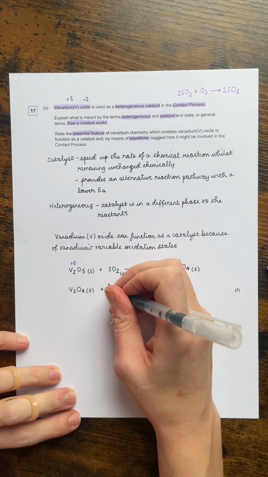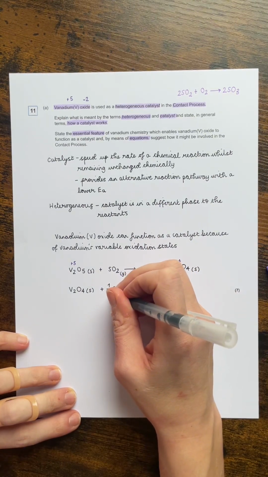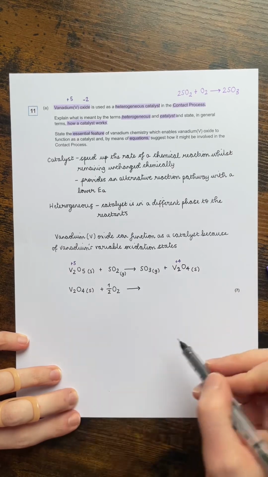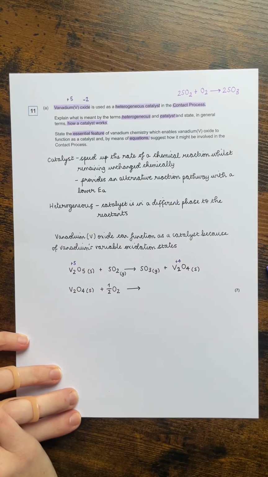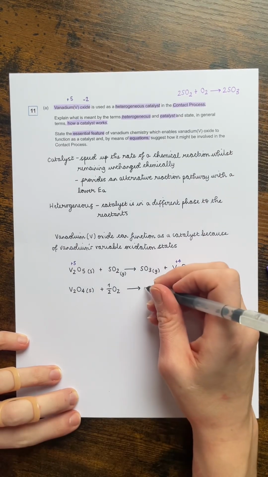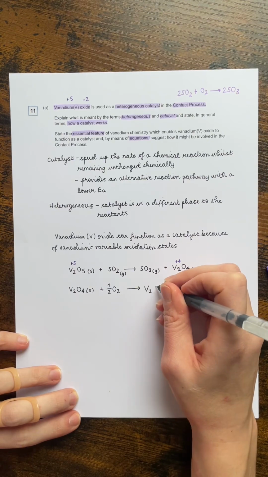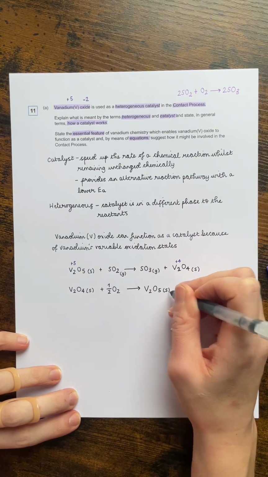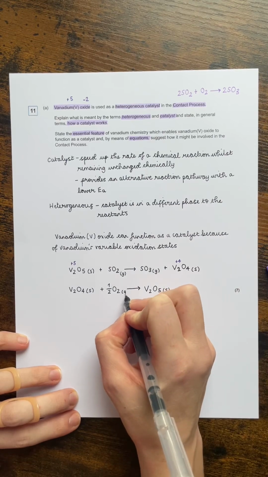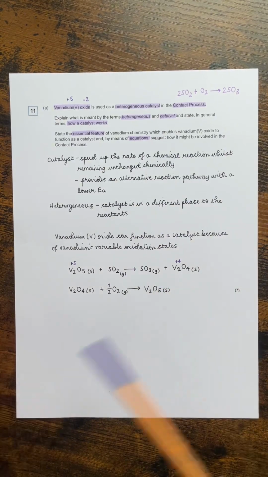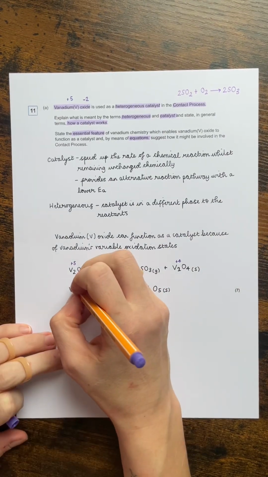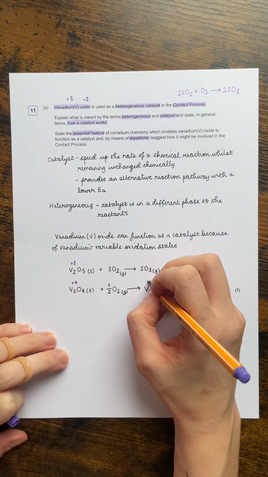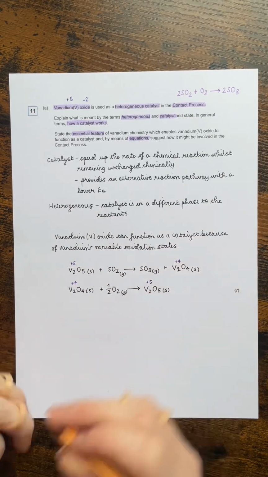I'm going to go for the half because it makes life a little bit easier when we then see the intermediates and the catalyst cancel. And then that will regenerate our V2O5 that we need to regenerate because that's our catalyst. Oxygen is of course a gas. So that then has enabled us to switch back to the +5 oxidation state.